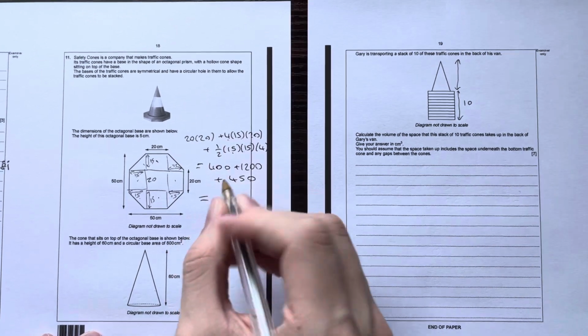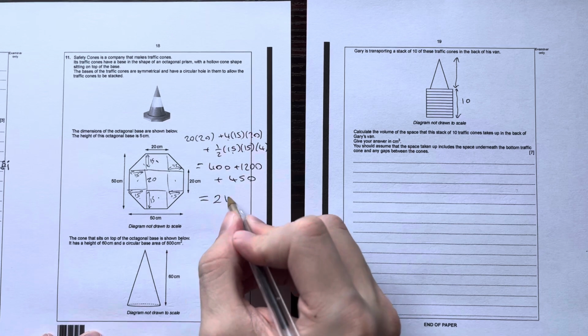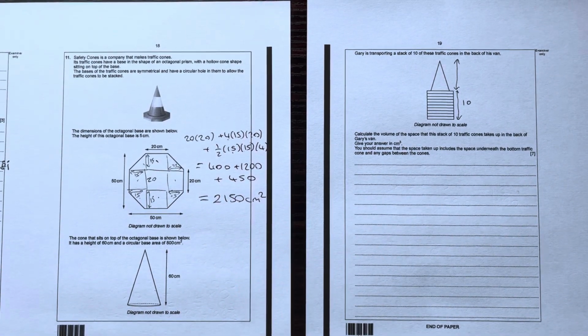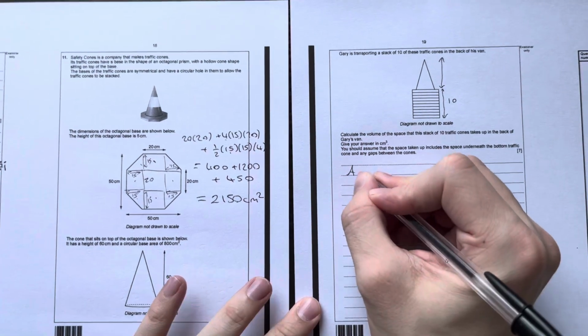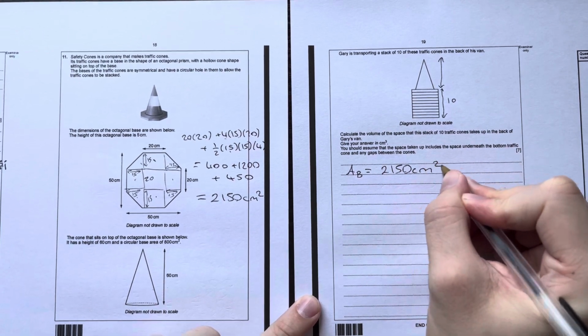So the total area is going to be 450 plus 400 plus 1,200, so that's going to be 2,150 centimeters squared for the area of one of these. So area of base is equal to 2,150 centimeters squared.